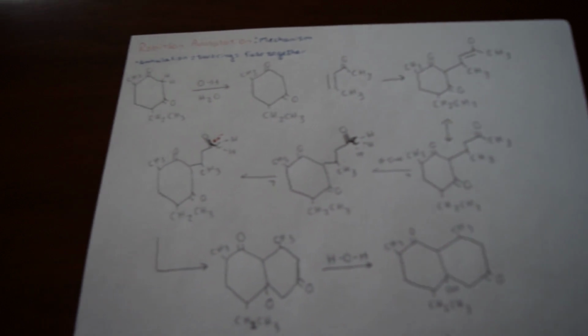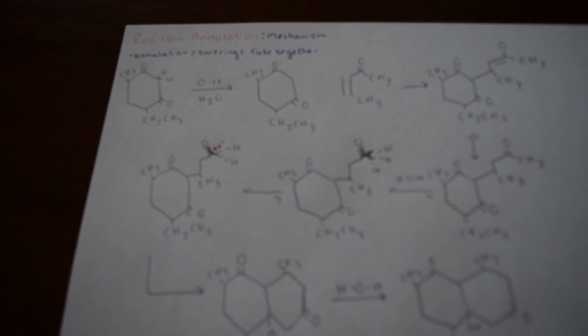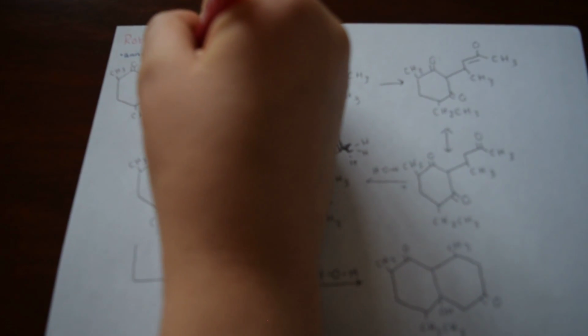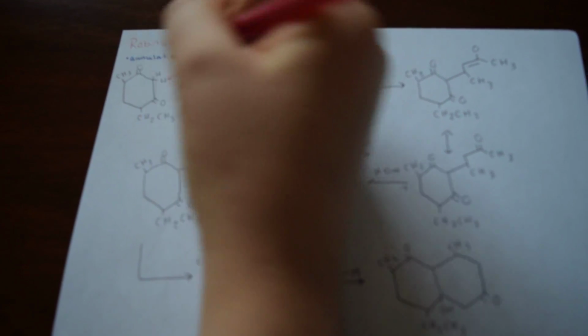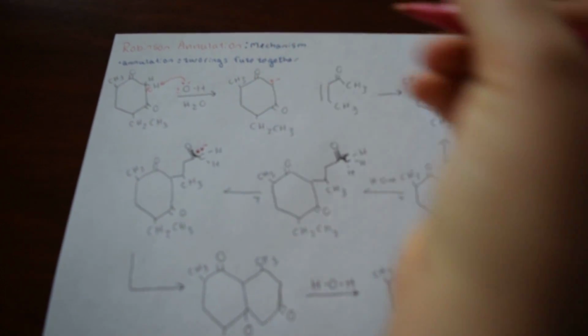So now that we know all the steps of the Robinson annulation, we can go over it all together. So an annulation is when two rings fuse together. So our final product is going to have two rings. But first we have to get there. So first you're going to have your Michael reaction, but you need an enolate. So your enolate has to be a ring. That's very important. So you have a negative charge here.